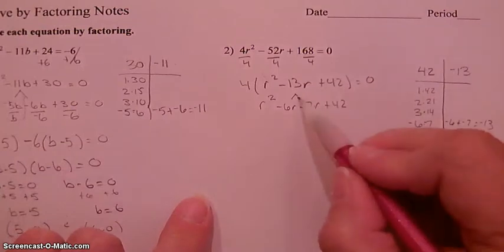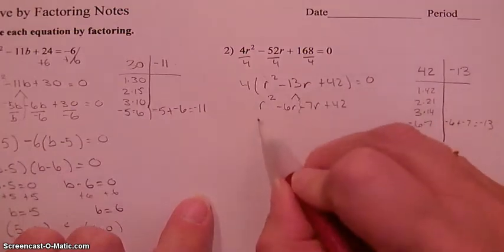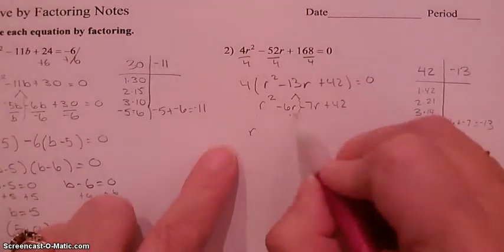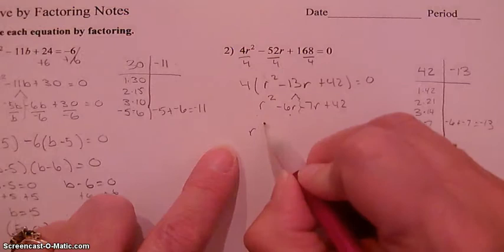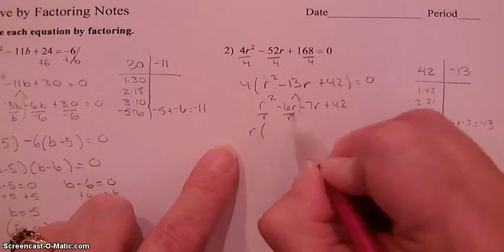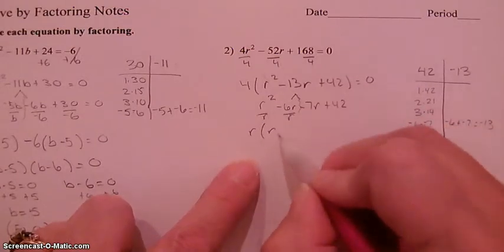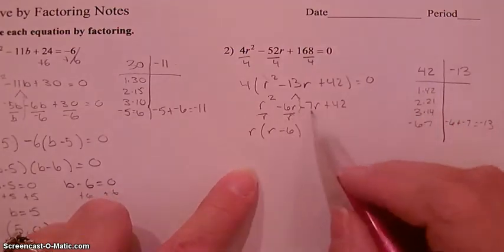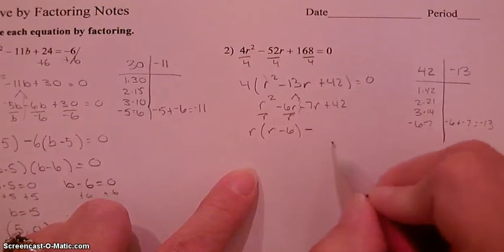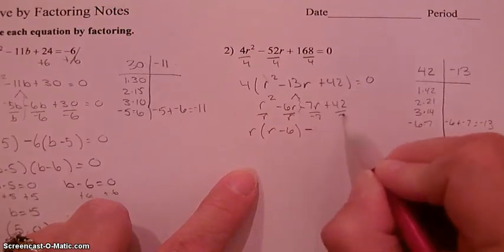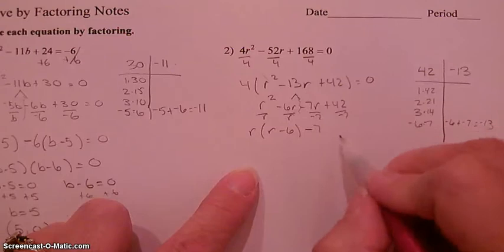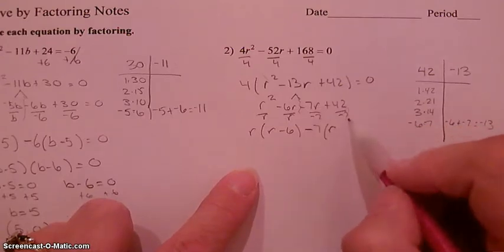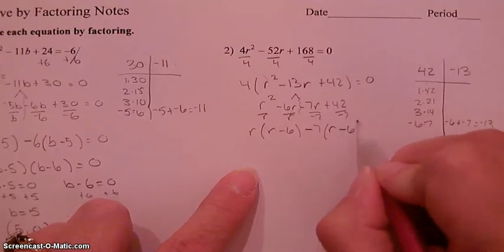Okay, what's in common here would be r. There's no constants or coefficient in common, so divide this by r and this by r. r squared divided by r is r, and negative 6r divided by r would be negative 6. Okay, looking at the second set, bring down my negative sign. I'm going to factor out a negative 7, so I have a negative 7 on the outside of the parentheses. Negative 7r divided by negative 7 is just r, and 42 divided by negative 7 is going to be negative 6.